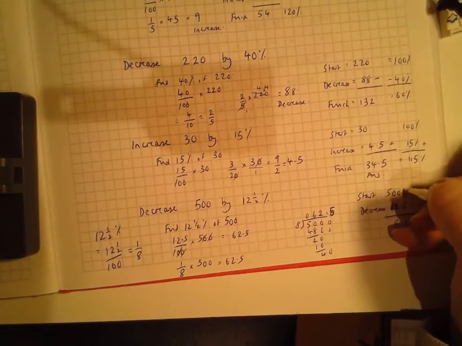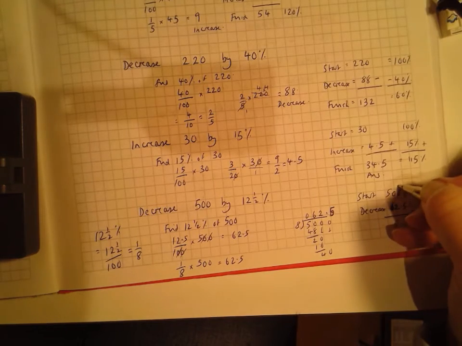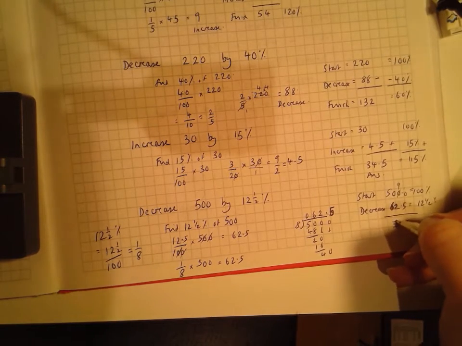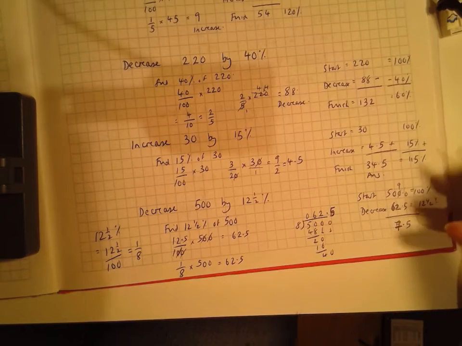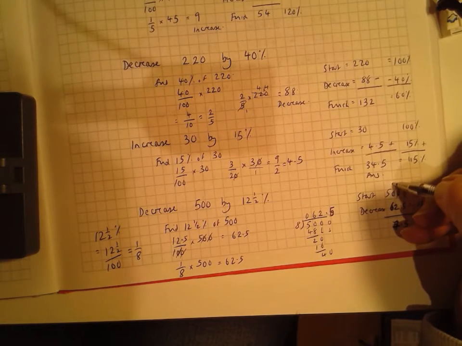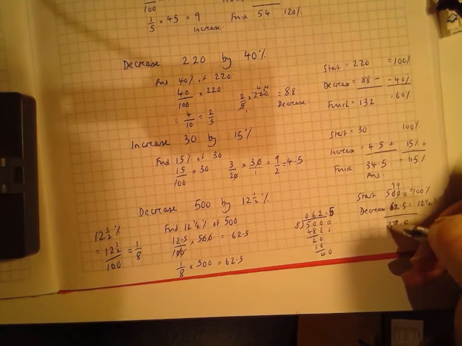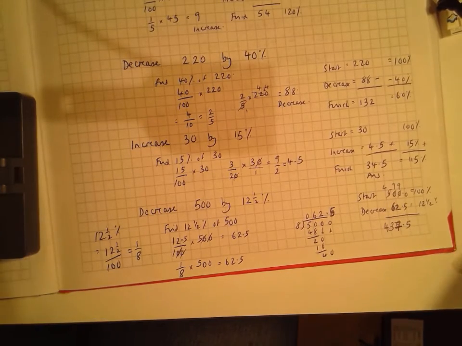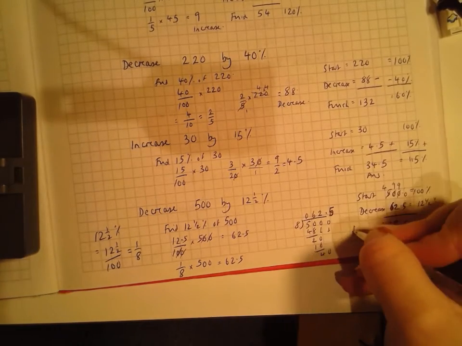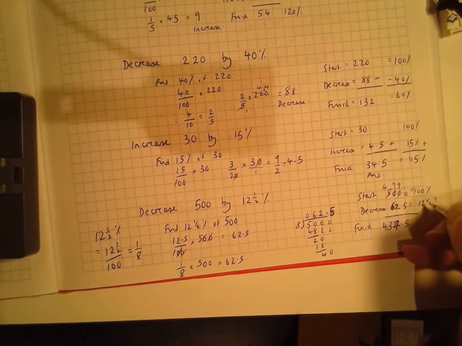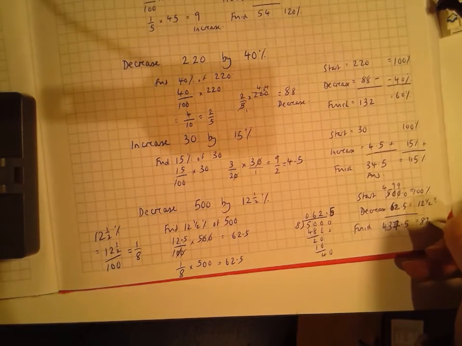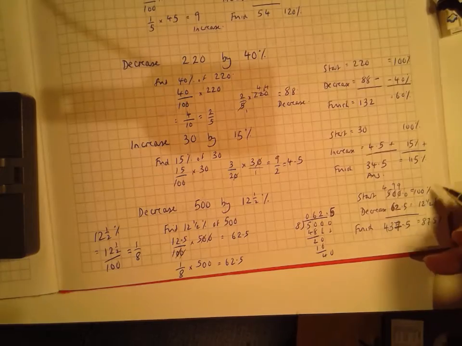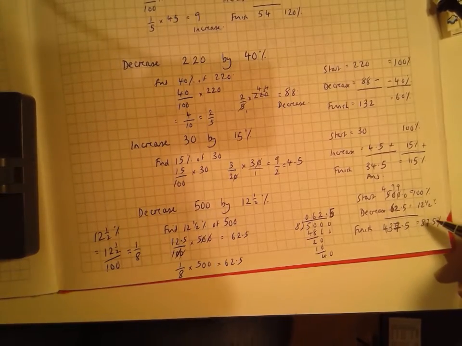So 10 minus 1, yeah, so that's now a 9. 9 minus 2 is 7. This is what happens when you get lazy. And 9 minus 6 is 3. And I borrowed from there, so 437.5. So that's my finish, is 437.5, which is 87.5%, because I started with 100% and I took away 12.5%.